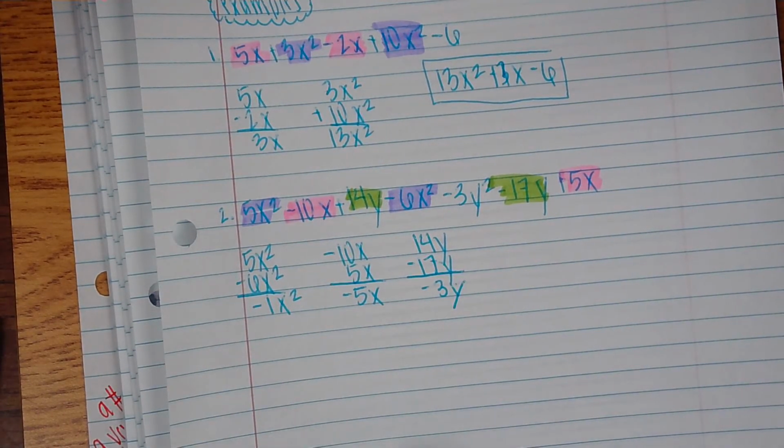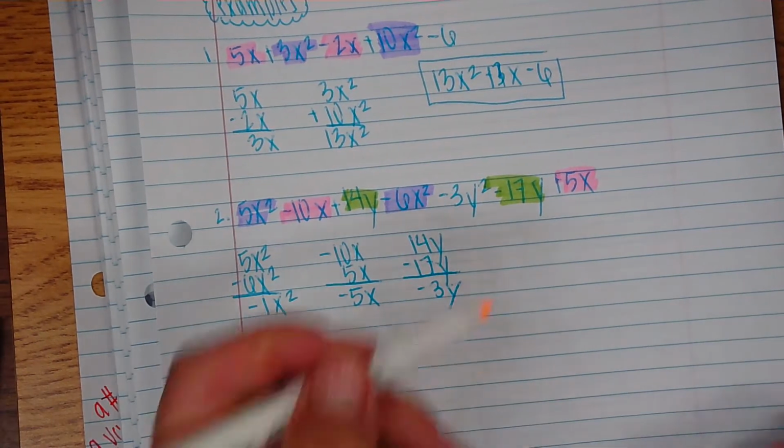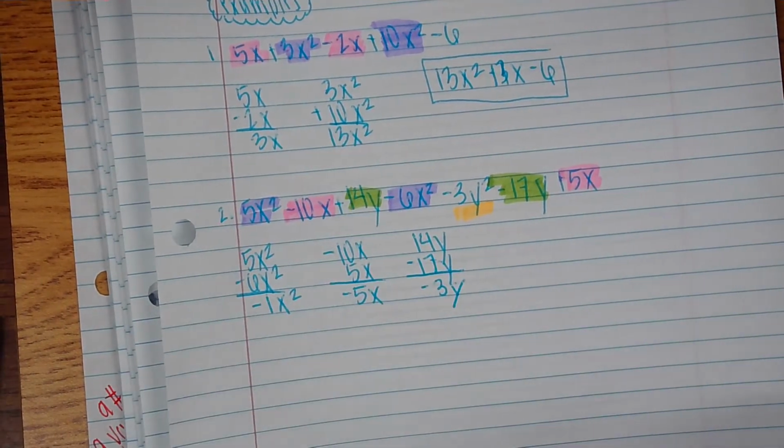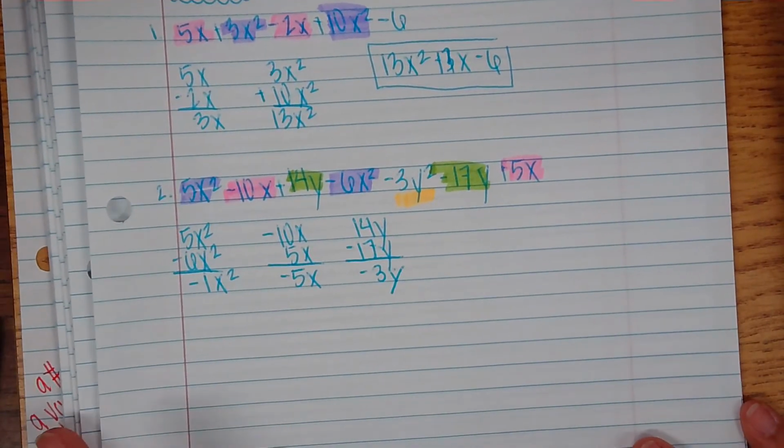All right, and then my very last one, which has no common friends, which is totally fine. It's just kind of the lone soldier, negative 3y squared. So he's just going to hang out because there's no one to combine it with.